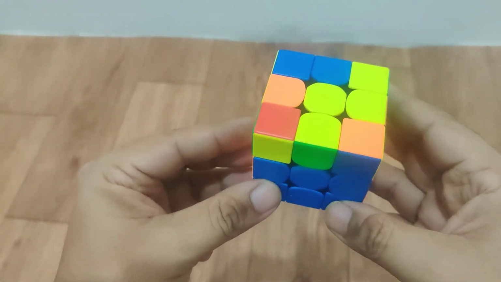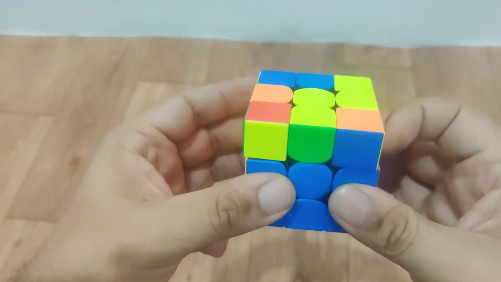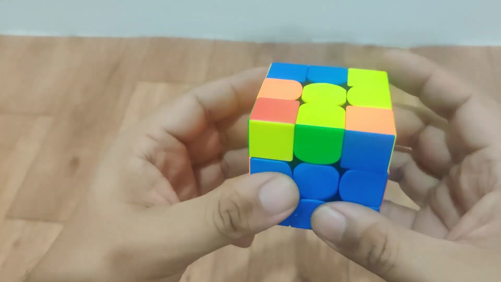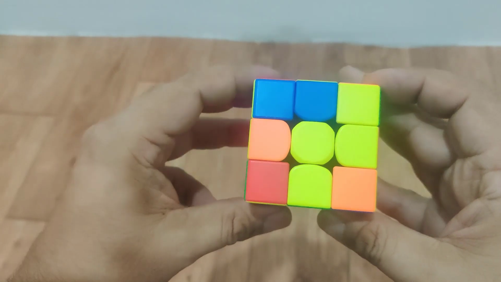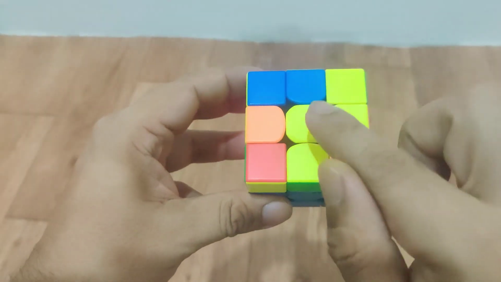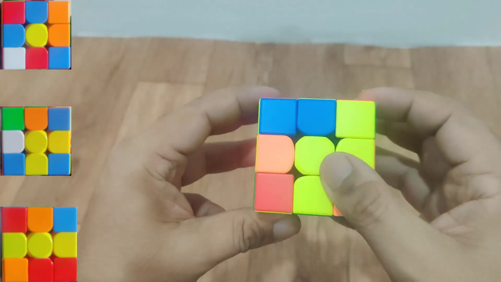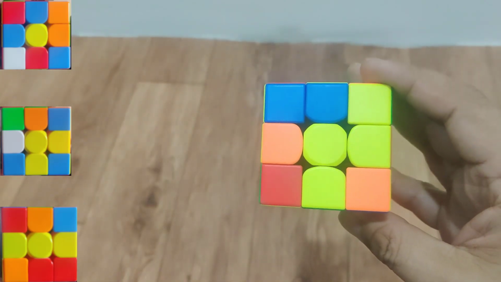Now we will head over to solve the top layer, that is the third and last layer of the Rubik's cube. Okay, so for that you have to look at the top out here. This is the center yellow. We have three conditions. We'll get three conditions out there. Okay, so you can see the three conditions on the left hand side of your screen.